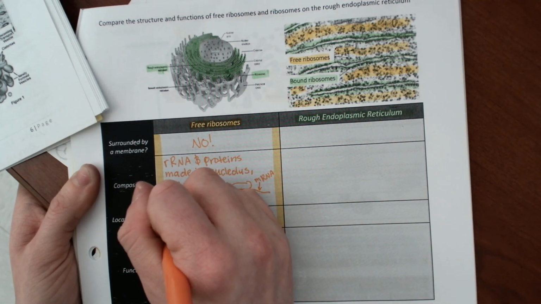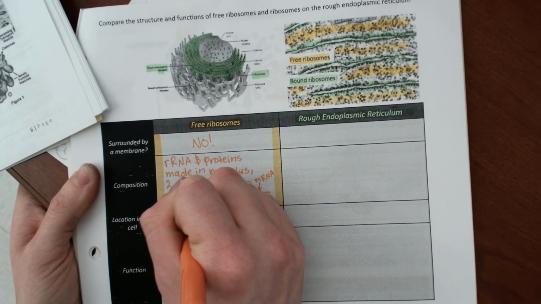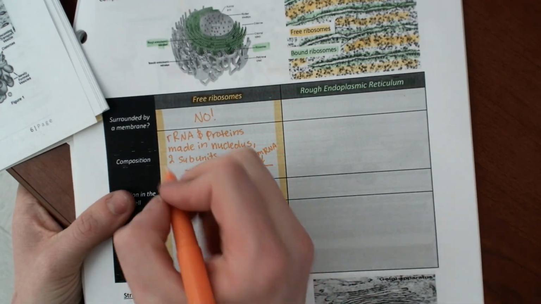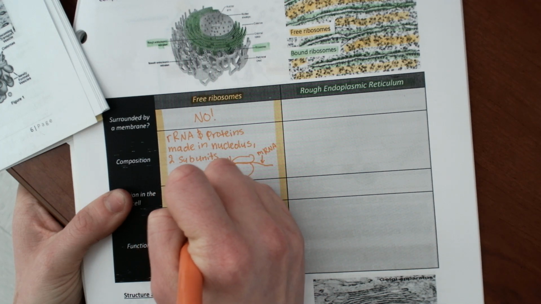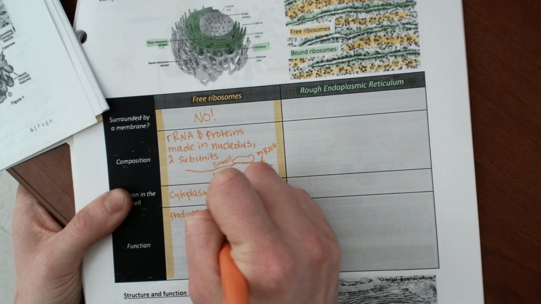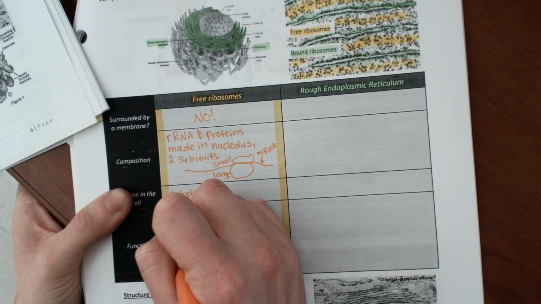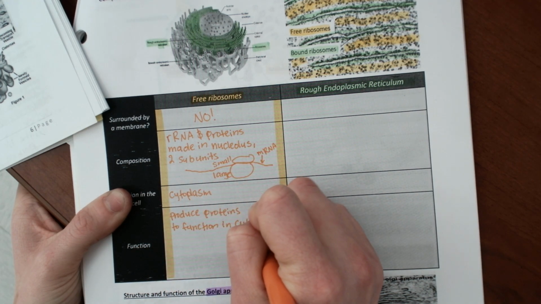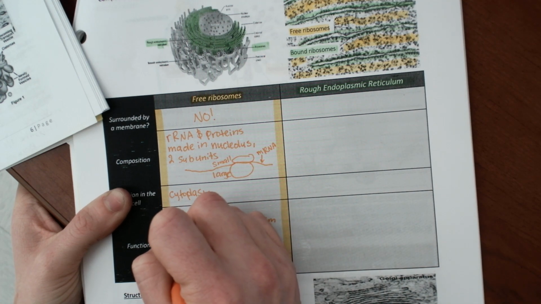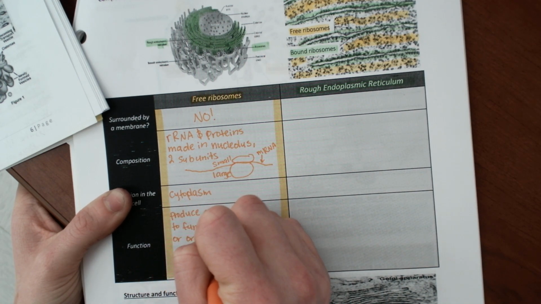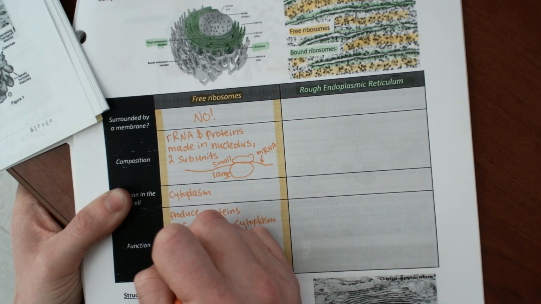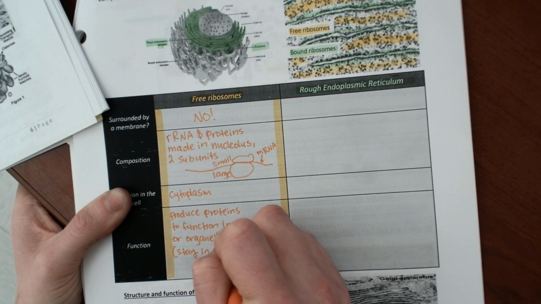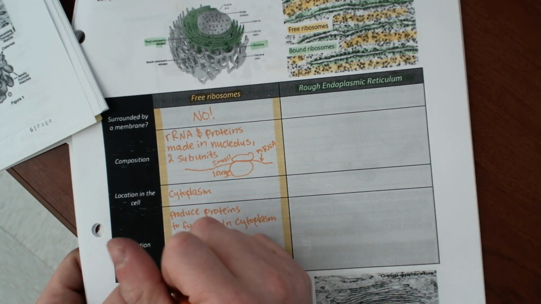Location in the cell, cytoplasm, and potentially the RER. And then their function, produce proteins to function in cytoplasm or organelles. They stay inside, stay in the cell. It's mainly enzymes.